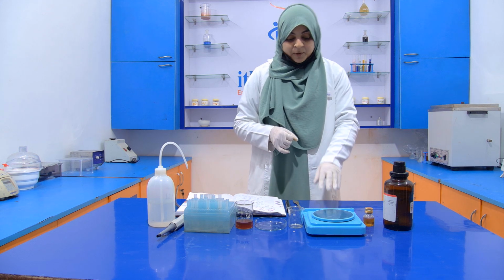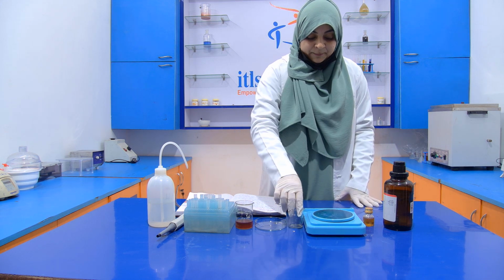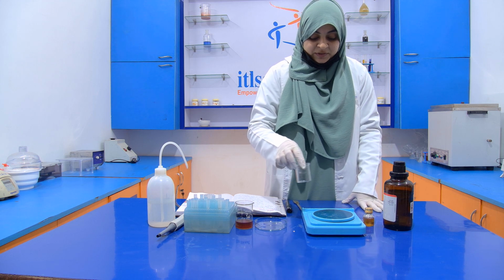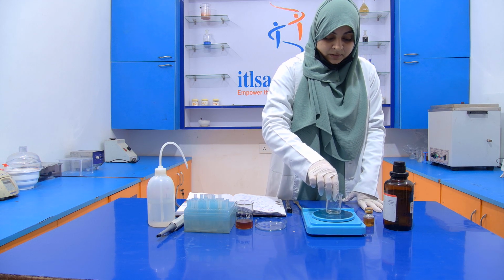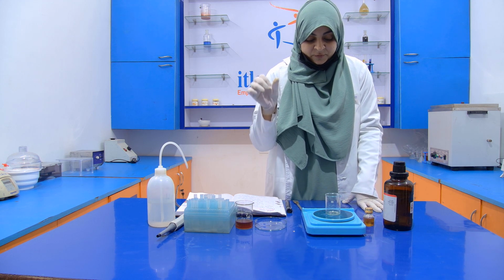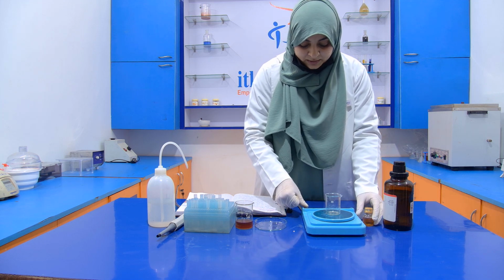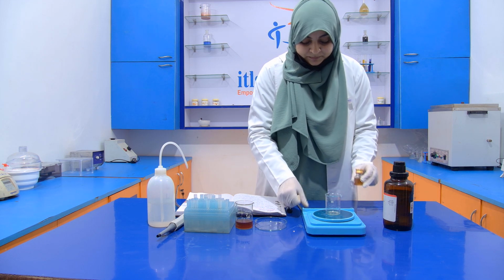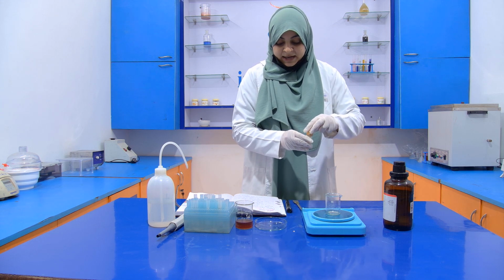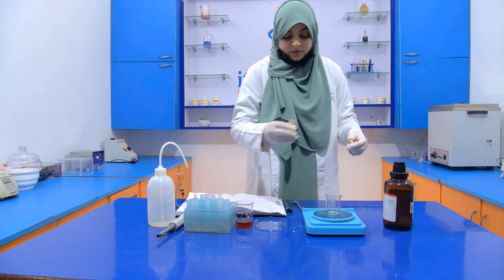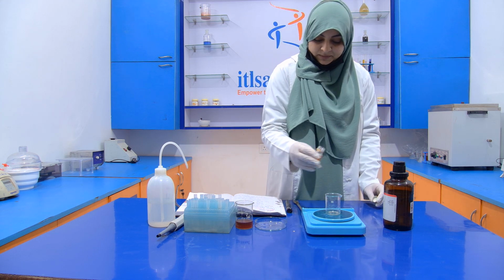Now with the help of the weighing balance, I am going to take the weight of the honey. Keep the beaker on the weighing balance and don't forget to tare the weight of the beaker. Now add 5 gram honey.